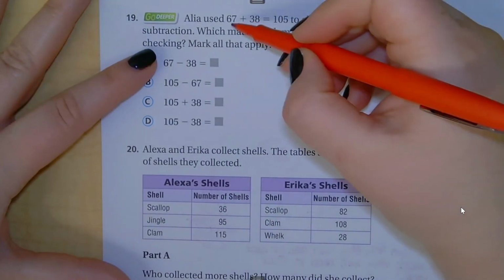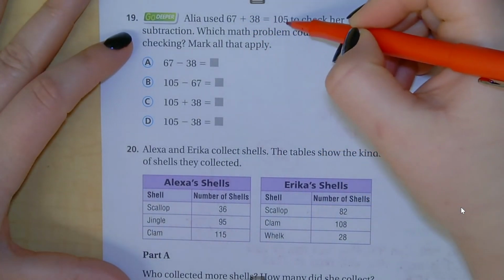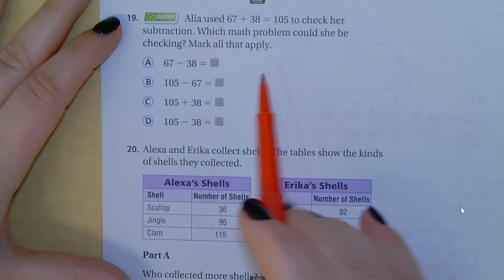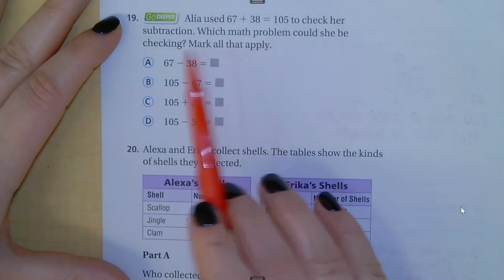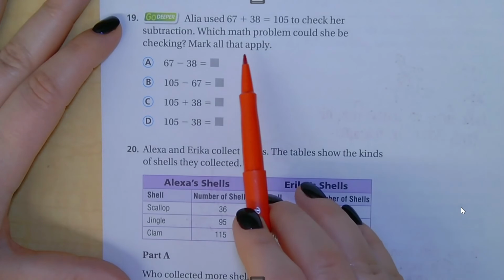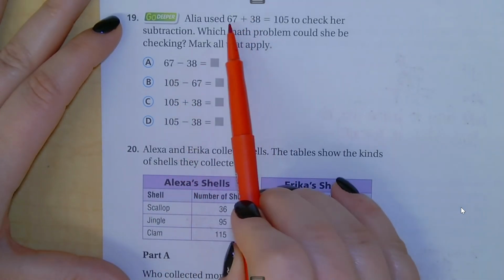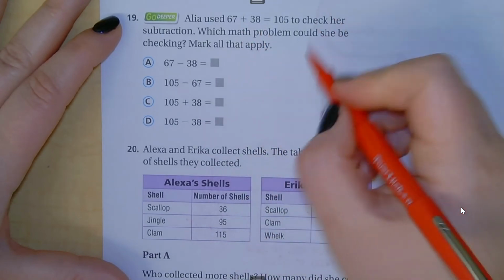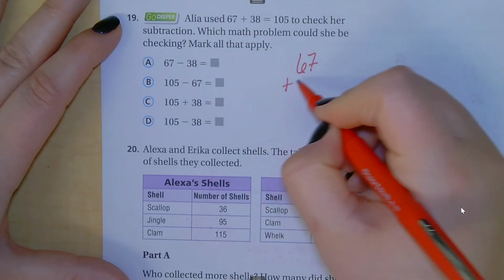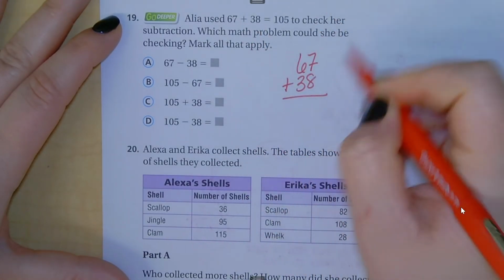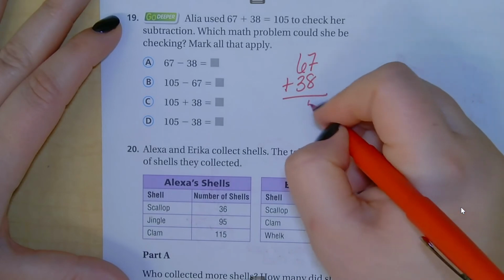Aaliyah used 67 plus 38 equals 105 to check her subtraction. Which math problem could she be checking? Mark all that apply. Okay. 67 minus 38. That doesn't make sense. Remember when we do our problems, I'm going to write it out to show you.